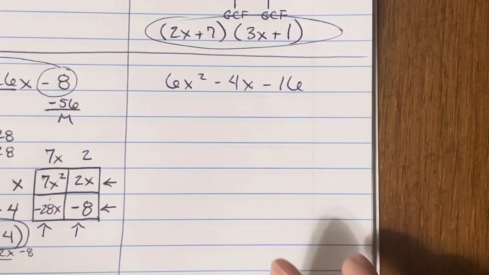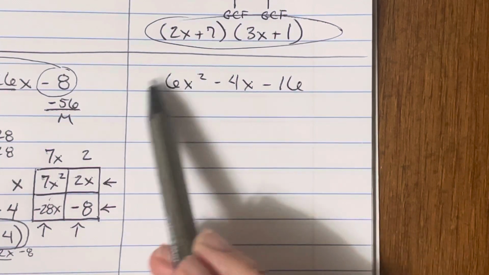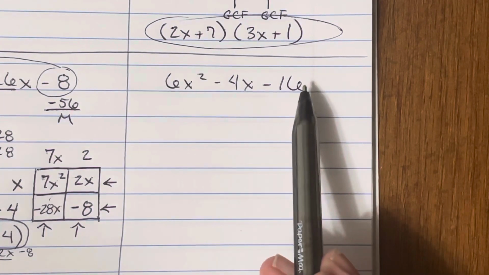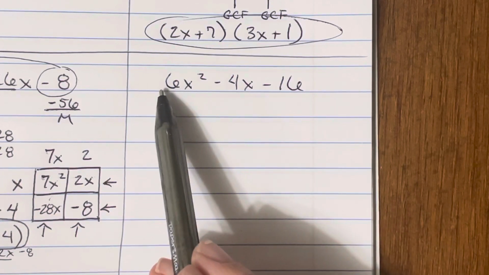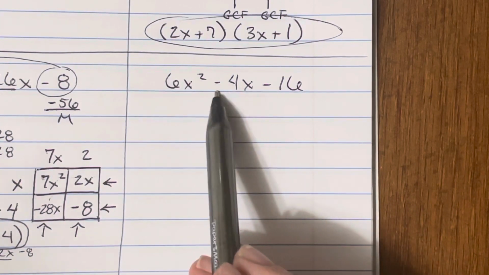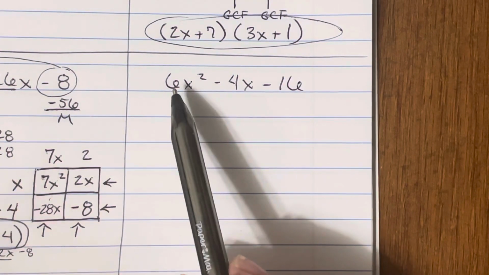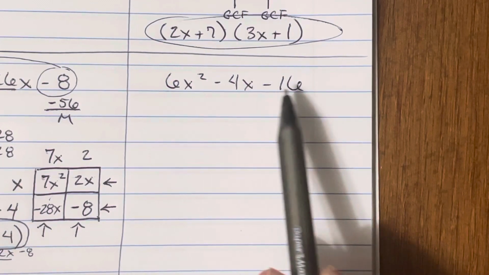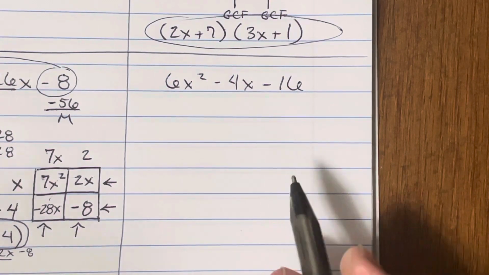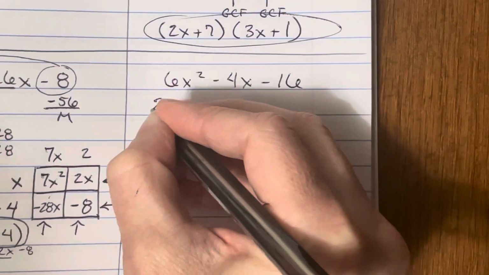All right, so again, you might be tempted to just jump in and do 6 times 16 and be like, boom, she told me to do A times C if I ever have a greatest common factor out here, or if I always have a coefficient out here. But we have to look for the greatest common factor first. That's why I mentioned that. So do 6, 4, and 16 have anything in common? Well, actually, they do in this case. 6, 4, and 16 all have a 2 in common.